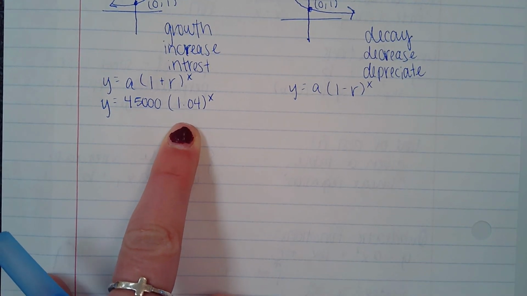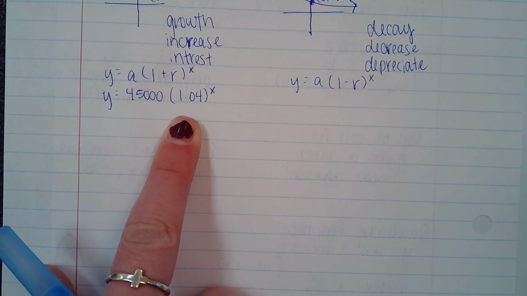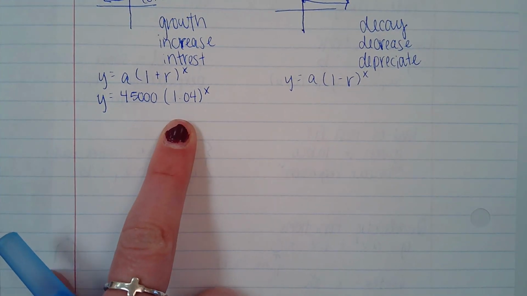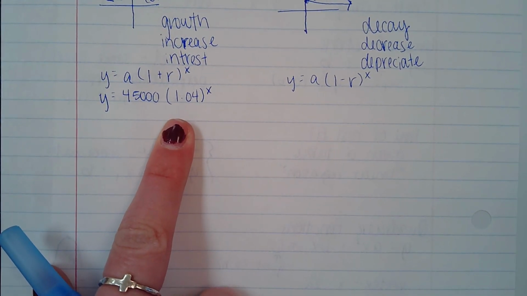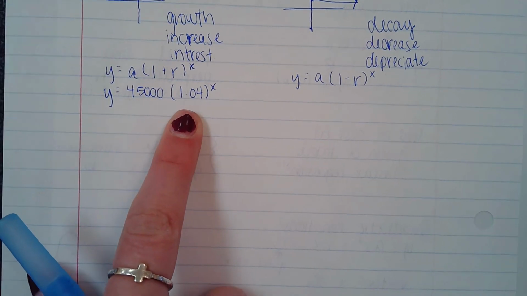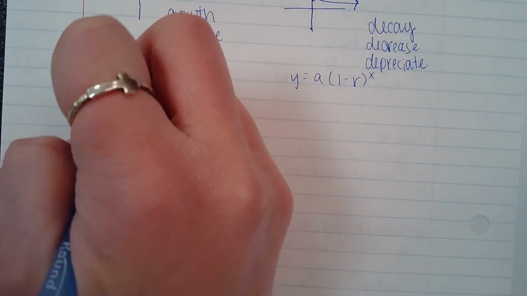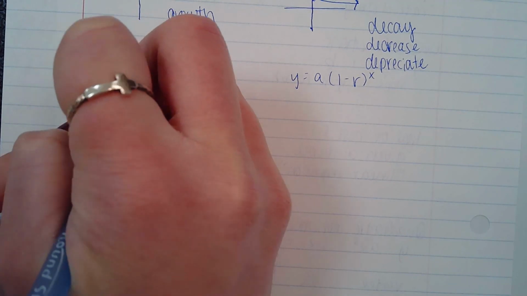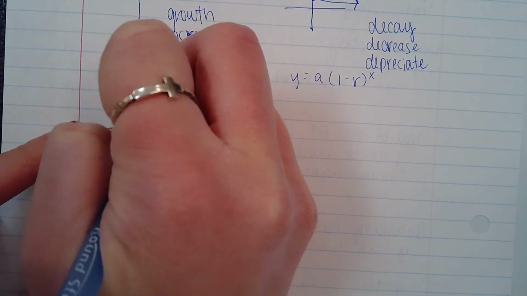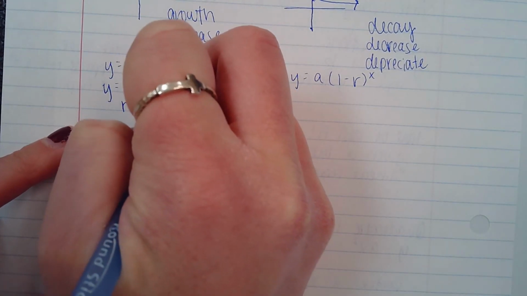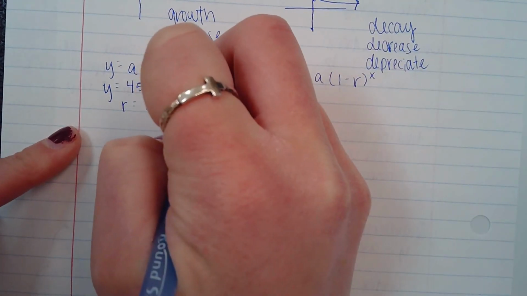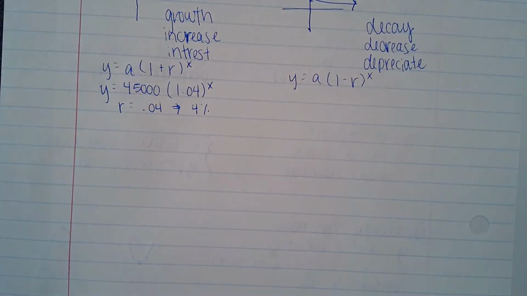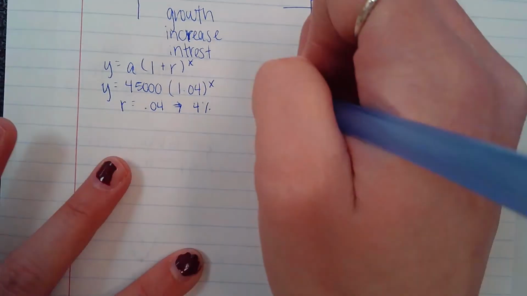So if you want to know the rate, we have to figure out what did they add to 1 to get here. So what did they add to 1 to get to 1.04? What did they add? 0.04. So your rate is 0.04. Convert that to a percent. What would that be? 4%. Do you remember doing that now? So same idea for decay. We're going to do an example for that as well. So go ahead and write this example down on the other side.